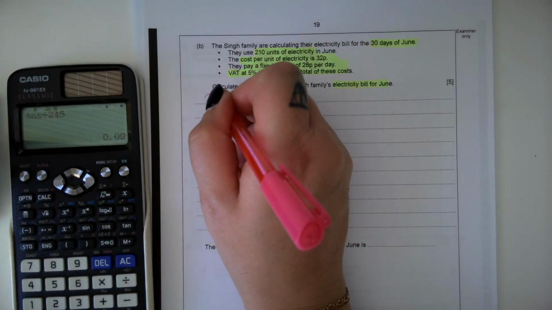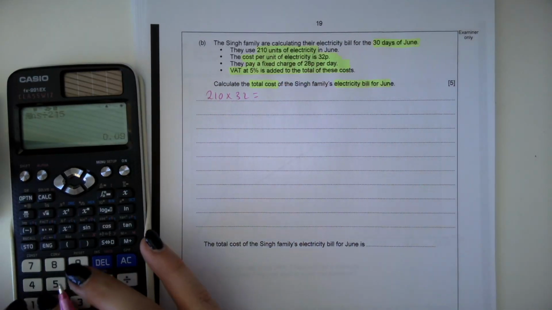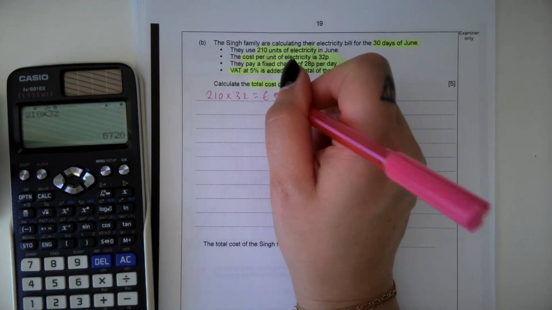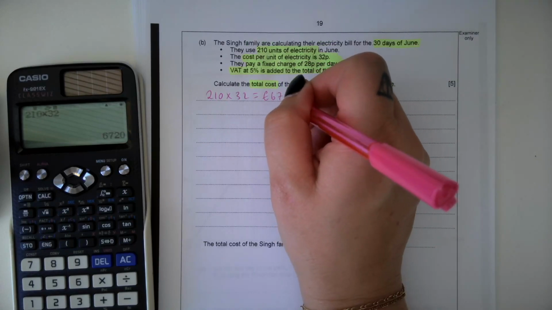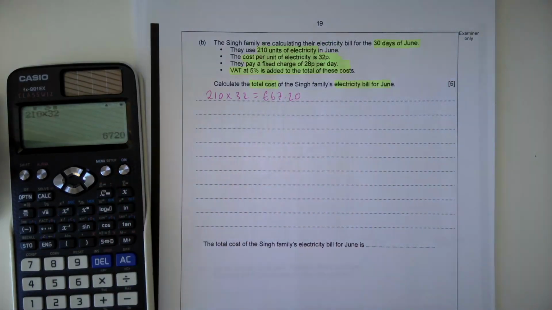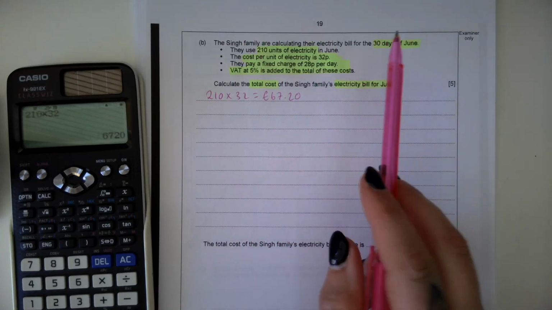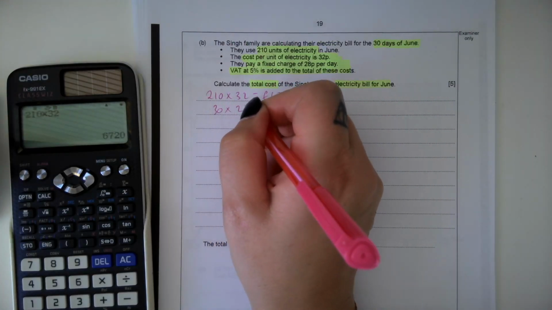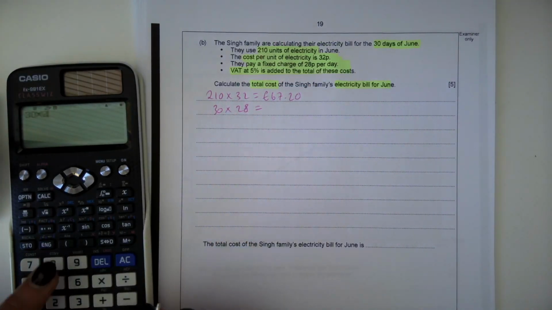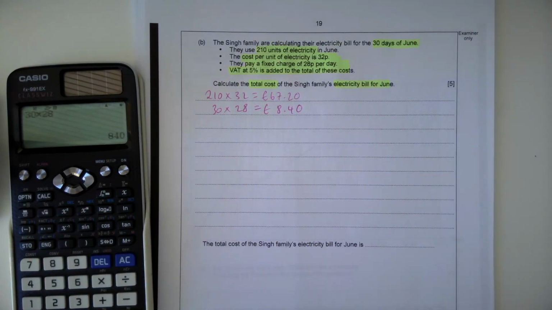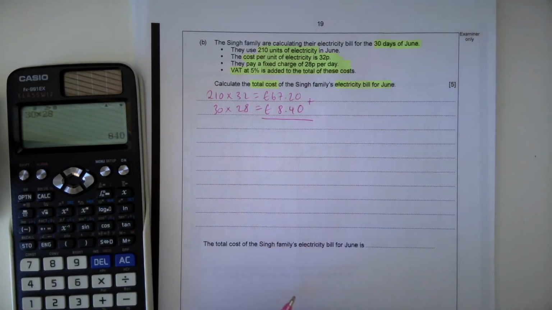Okay, so we've got 210 units of electricity at 32 pence. So let's start there. 210 times 32. So that would be £67.20 because that's 6,720 pence. Okay. They also pay 28 pence per day and there's 30 days in June. So we're going to do 30 times 28, which is £8.40.